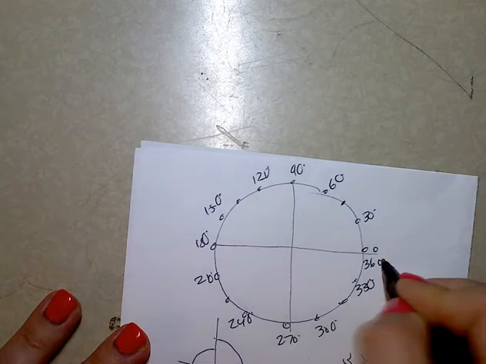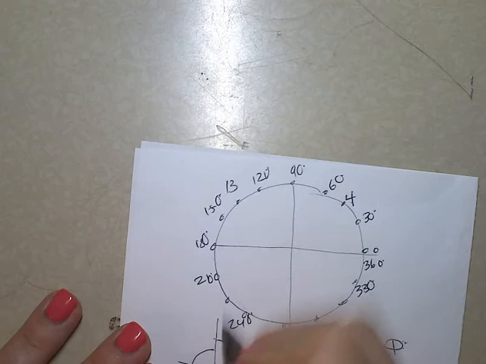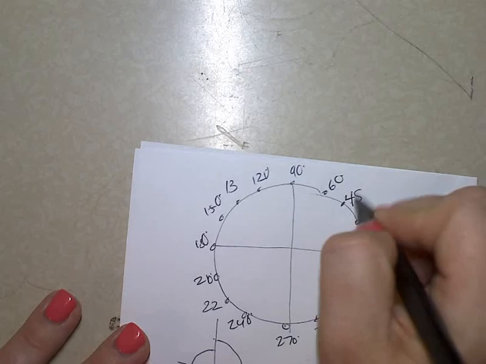Now for 45s, I start on 4. I add 9 to end up with 13. Add 9 to get 22. Add 9 to get 31. And now I attach a 5 on the back with the degree symbol.